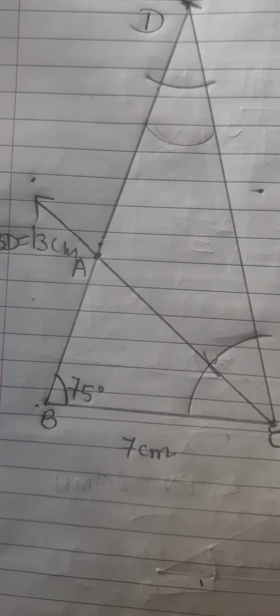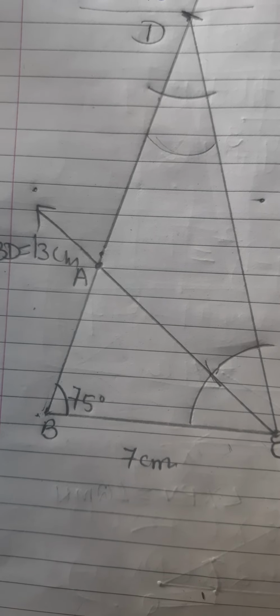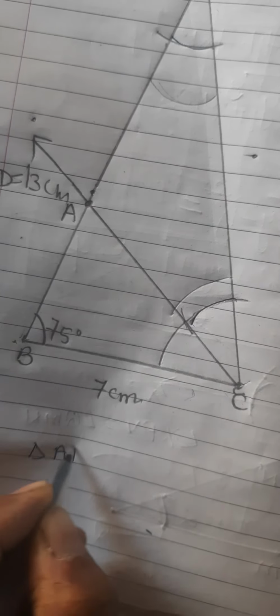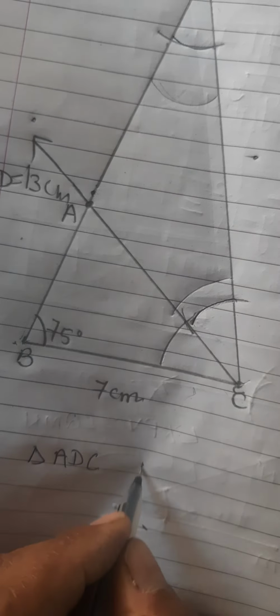Now see how. When I made the angle at C equal to that at D, this angle and this angle are equal. So here the two angles are equal. Therefore, my triangle ADC is an isosceles.